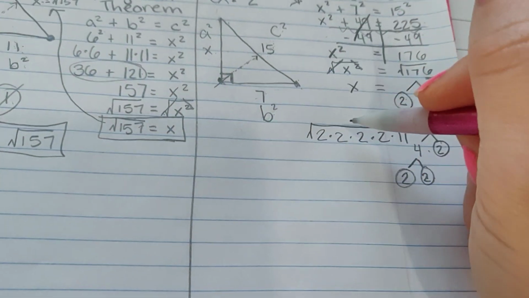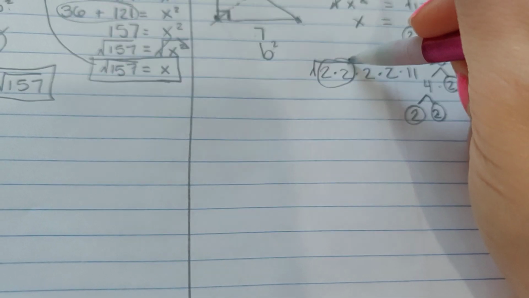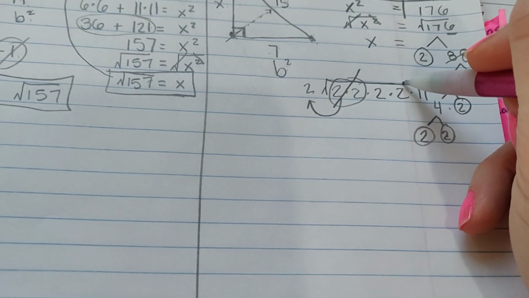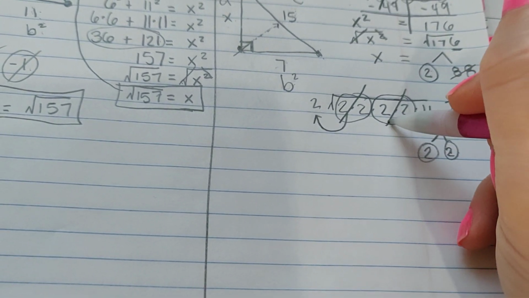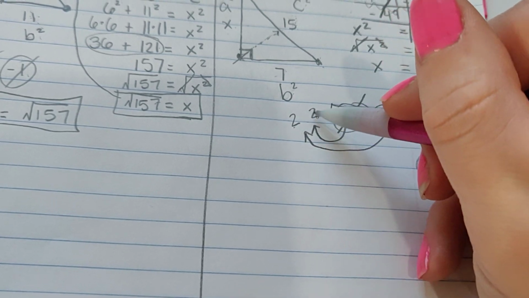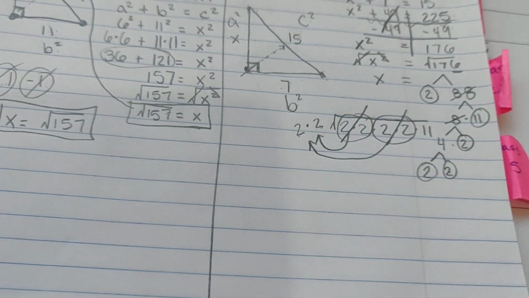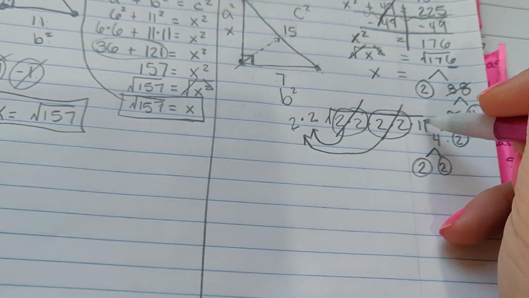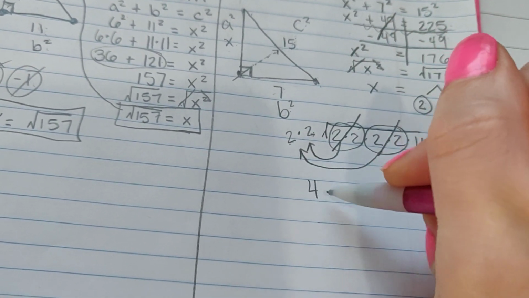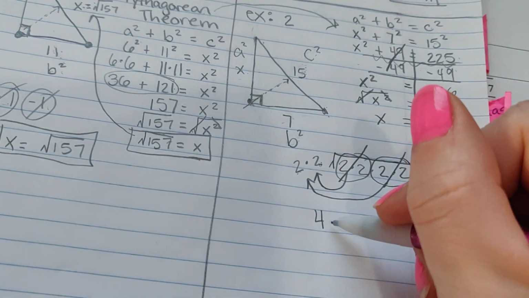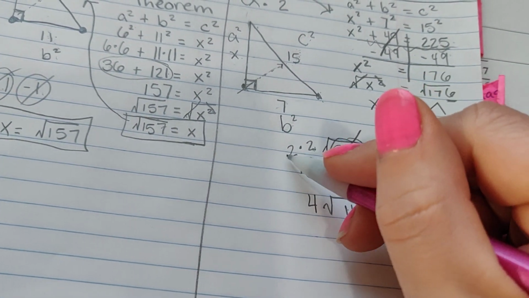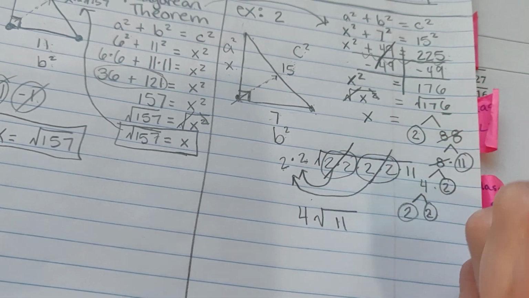Okay, so back to math. Sorry, guys. When we see two numbers that are the same under the square root, they cancel out and they hop outside. And we've got another pair, so that's going to cancel out and hop outside. Now remember, when we have two numbers outside of the square root, we have to multiply them. So don't forget that 11 is also left under here. 2 times 2, 4. Root 11, because there was the 11 left under the square root, and 2 times 2 is 4.